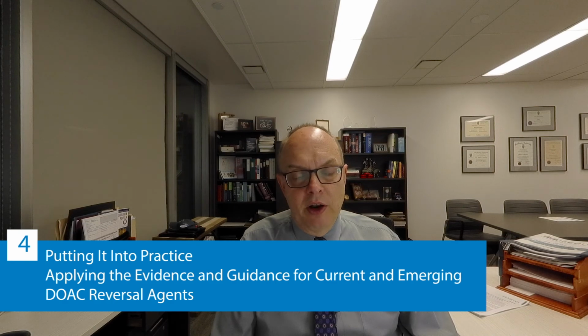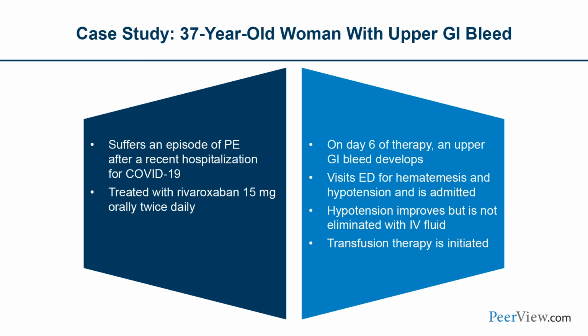So let's just move on to a case now. This is a theoretical case that we made up. It illustrates some of the points we've been discussing. So this is a 37-year-old woman who suffered an acute episode of pulmonary embolism. She was admitted to the hospital with COVID-19, was critically ill in the ICU, and was found to have a pulmonary embolism. She was started in the hospital on rivaroxaban at the usual therapeutic dose, which is 15 milligrams orally twice daily, and was then discharged home.